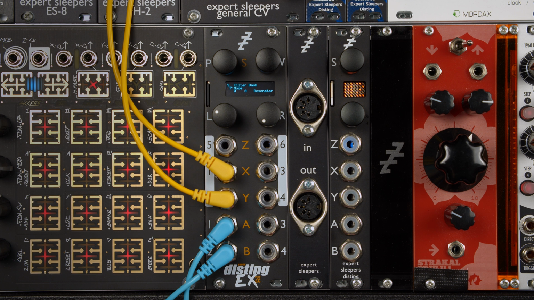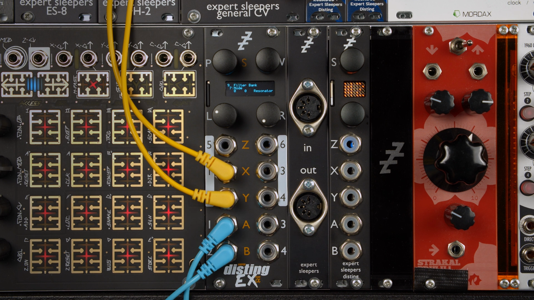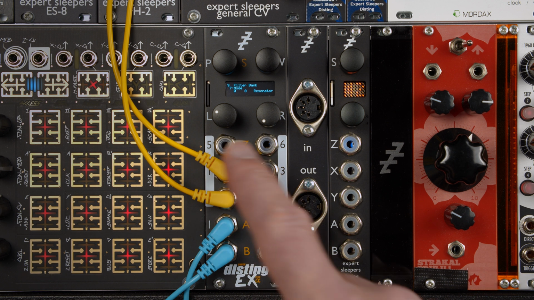This is a bank of 8 stereo parallel filters, resonators or bandpass or multiband filters that you can control the pitch and gain and pan of independently to create some various filtering effects. As I said, stereo input.